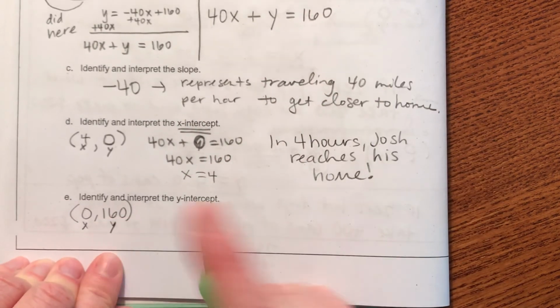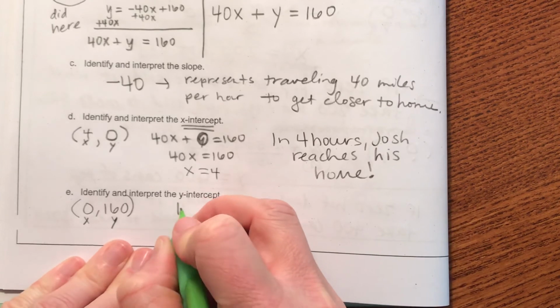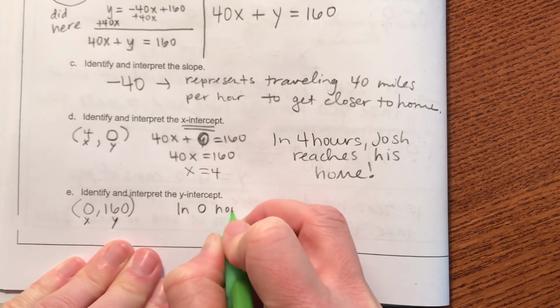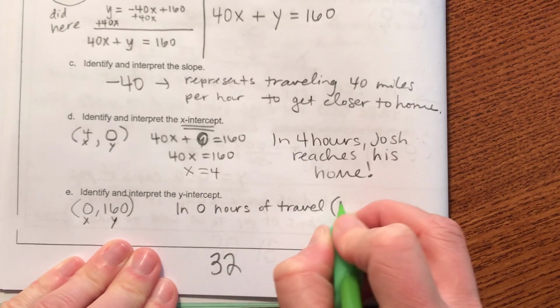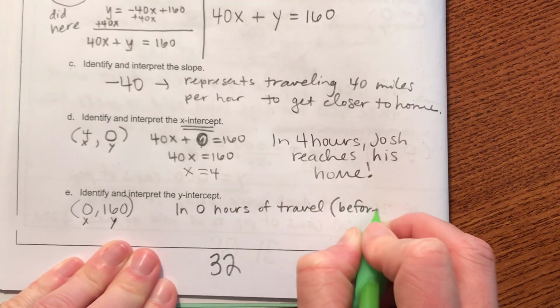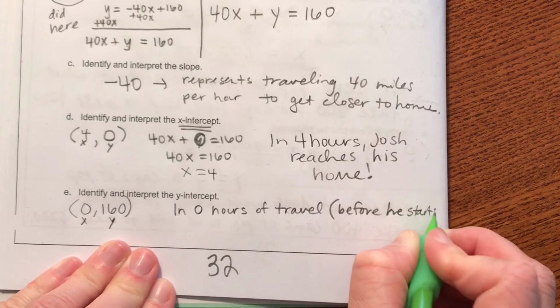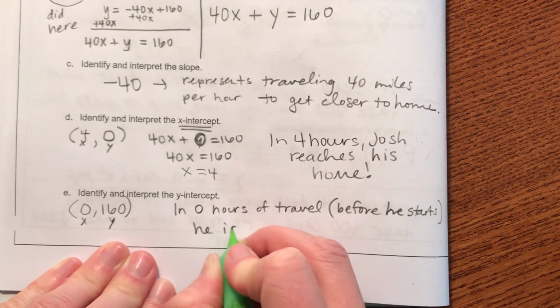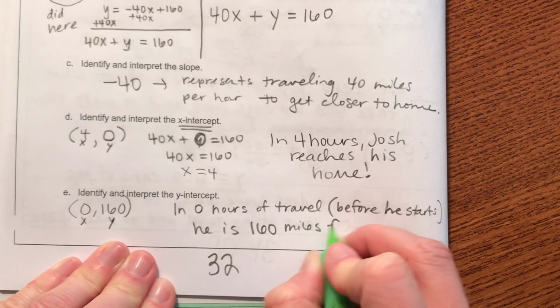So he's 160 miles from home. So here, in 0 hours of travel, right before he starts, he is 160 miles from home.